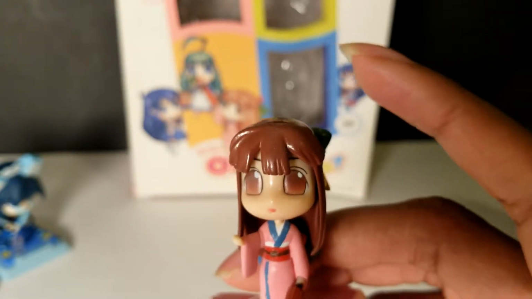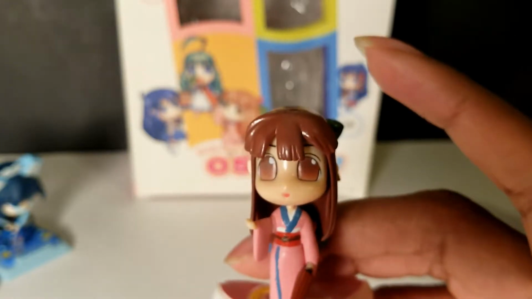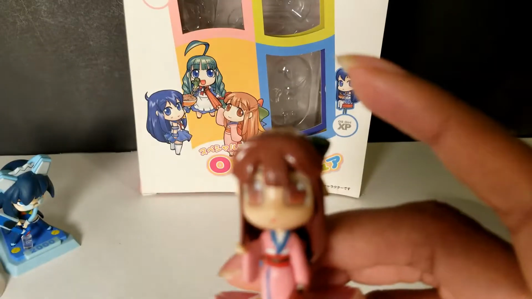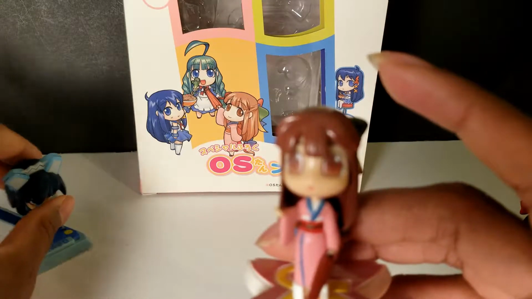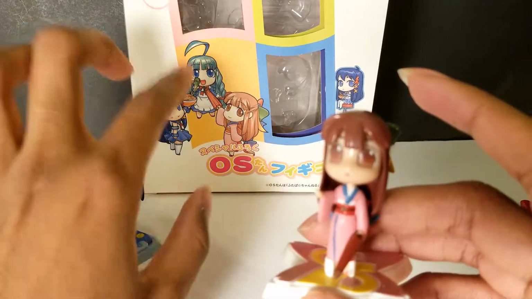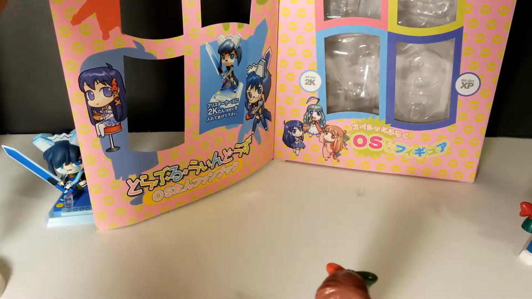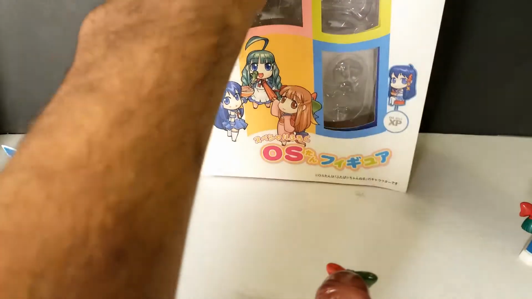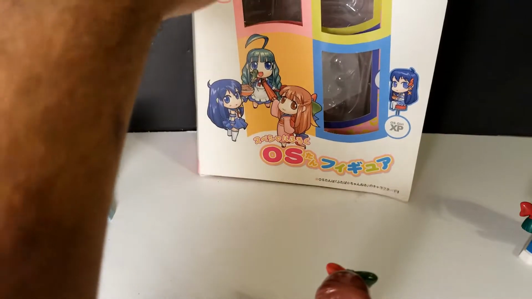There's one man on eBay selling it right now for about $60, and it doesn't even come with the 2K figure, which originally, when this thing released, didn't actually come with the set, despite the fact that the 2K figure is advertised inside the set. From what I've found out, most variants of this didn't actually come with the 2K.